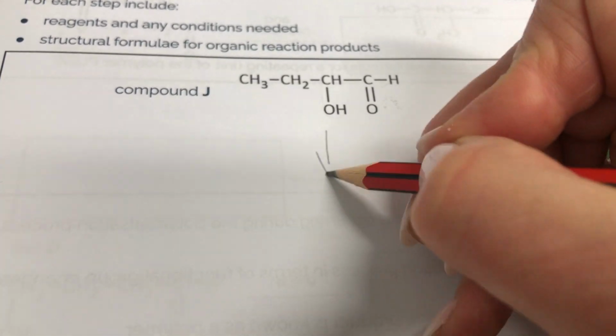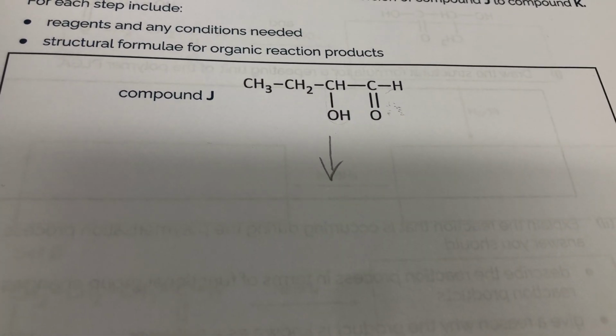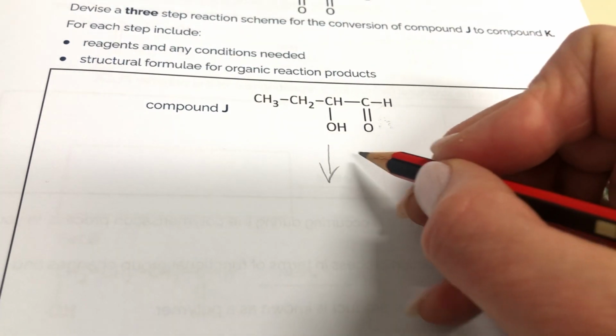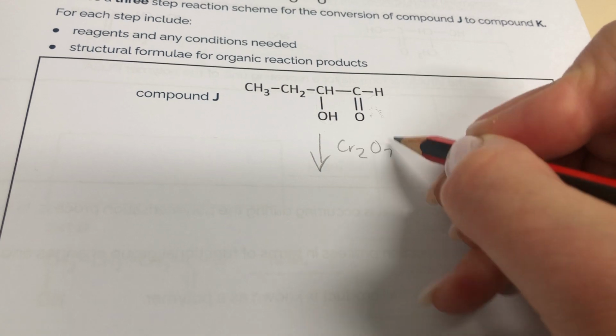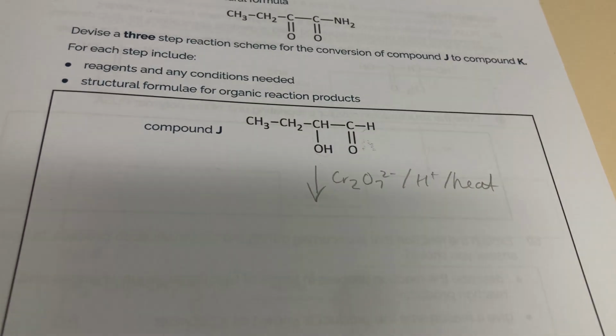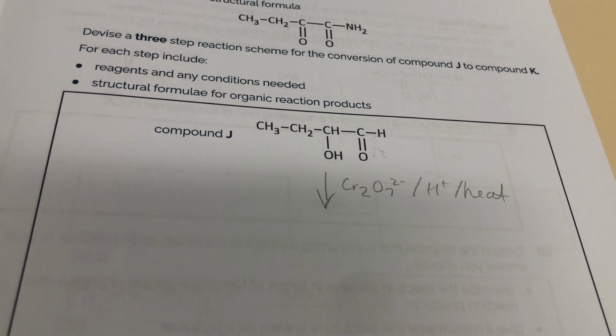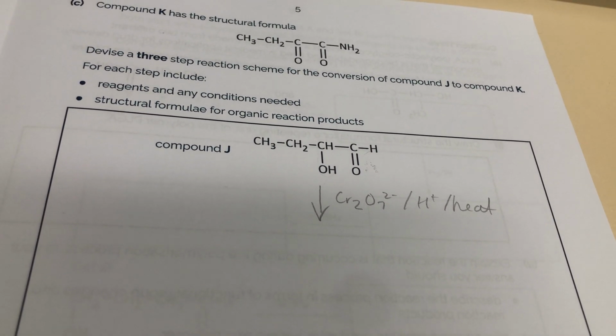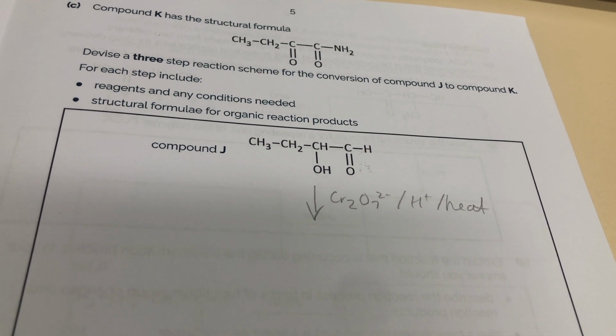So I'm actually going to start by adding Cr2O7 2- /H+ /heat. And if I do that, I am going to get, excuse me, I'm just having a look here.